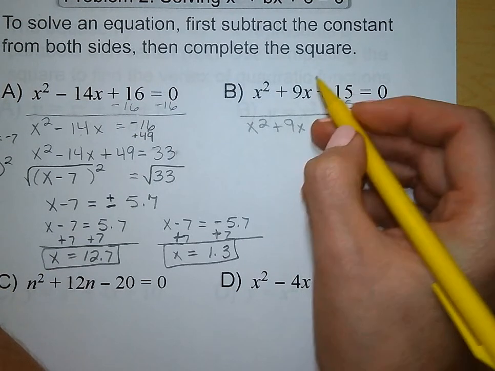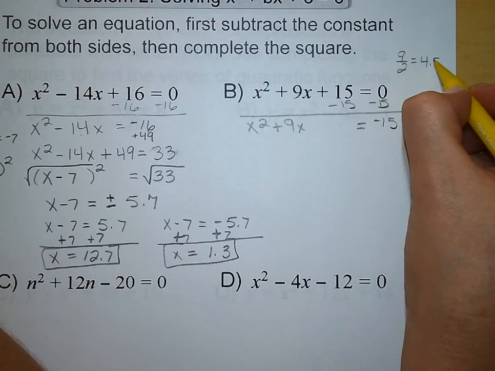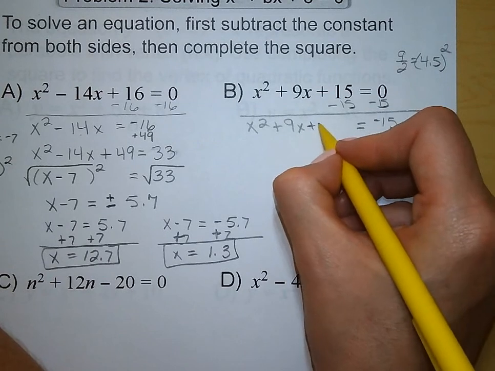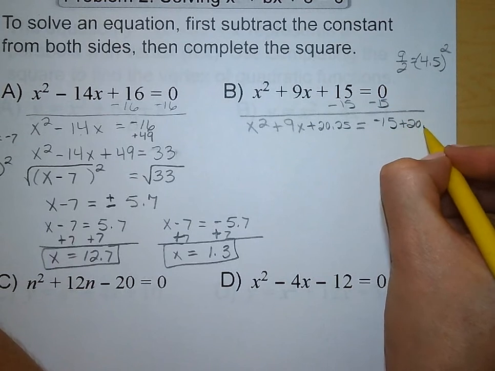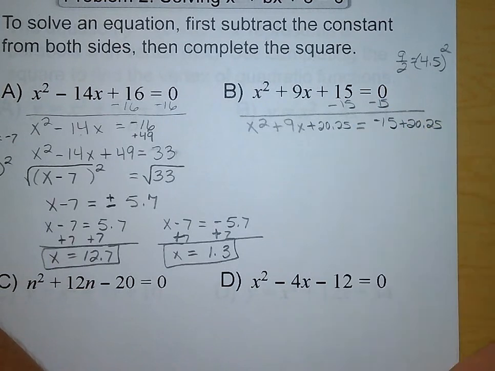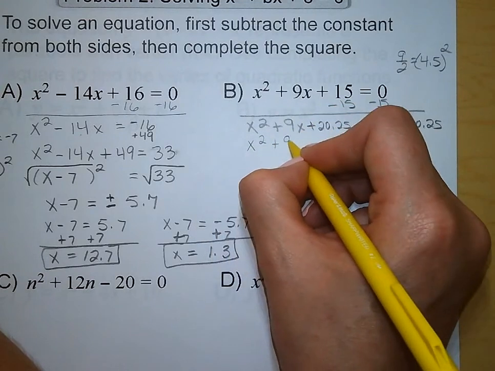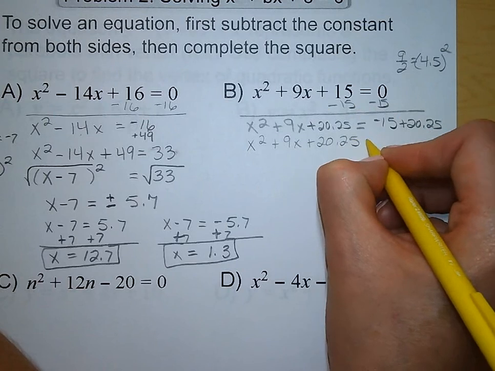So we need to complete the square. So 9 divided by 2, which is 4.5. 4.5 squared is 20.25. So if we're adding it to the left side of the equation, it needs to be added to the right side as well. So we get x squared plus 9x plus 20.25 equals 5.25.